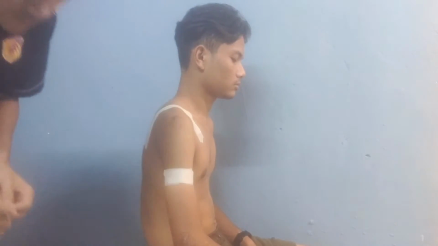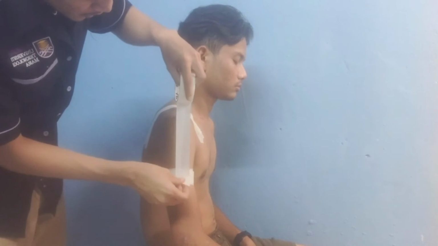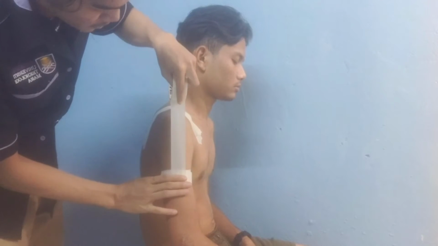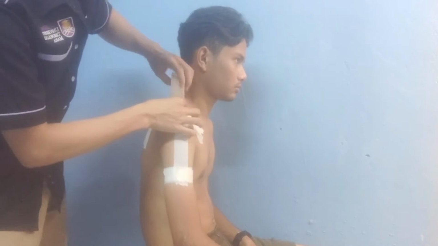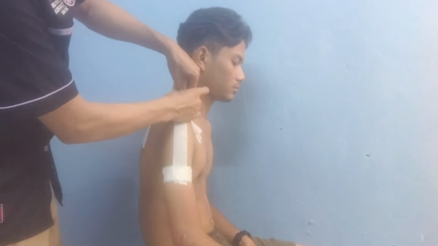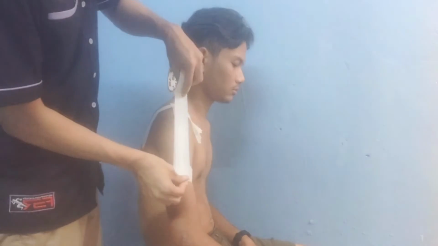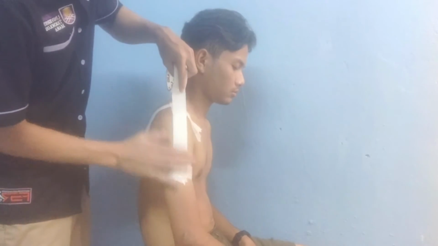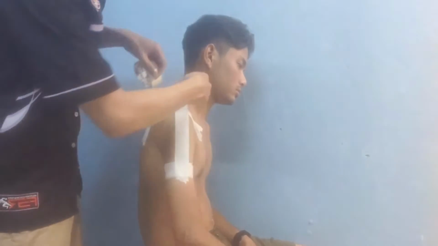Next, we start from below and pull until the tip on the supraspinatus tendon, and lock. We do it 3 times to lock the joint to avoid and prevent the injury, right?